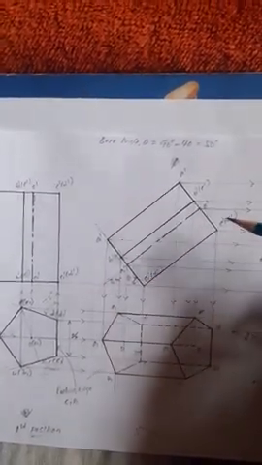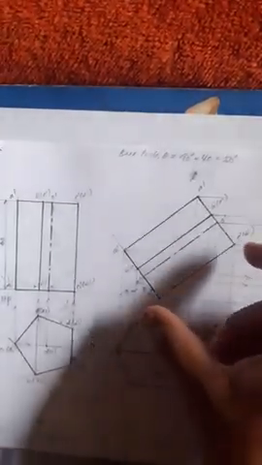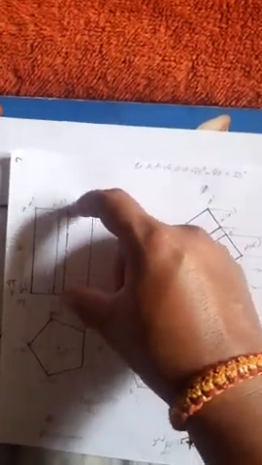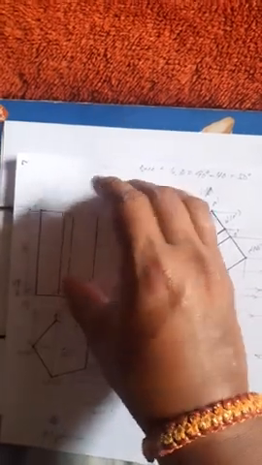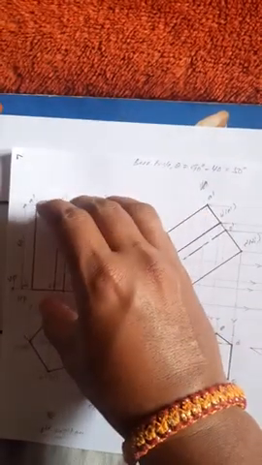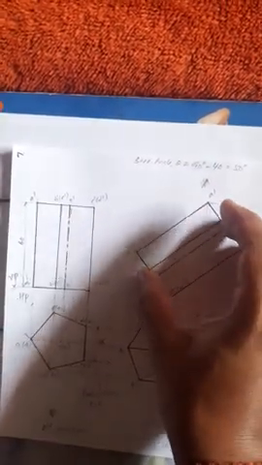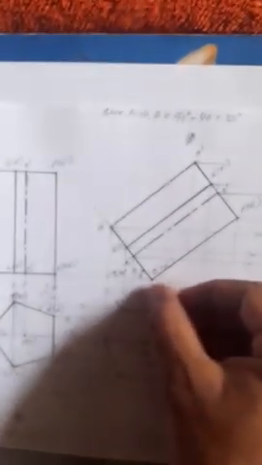Along that perpendicular 90 degree line, how much is the length? See that this is 60, right? Just rotate this pentagonal prism, and through how much angle is it?